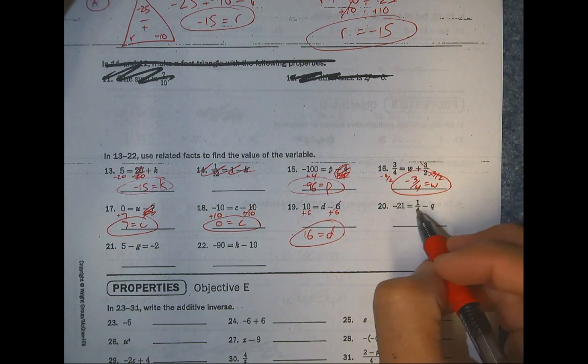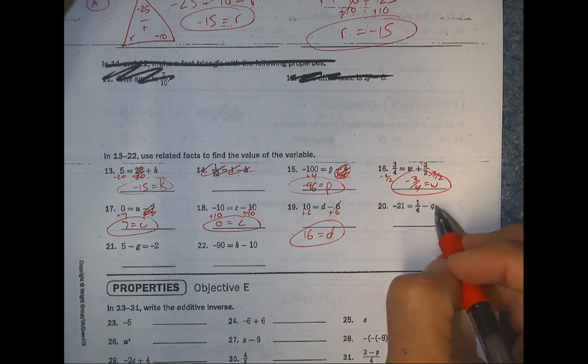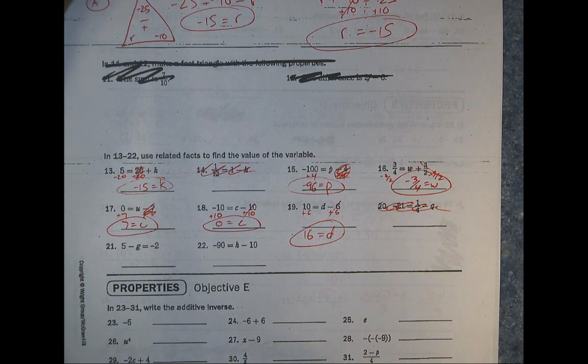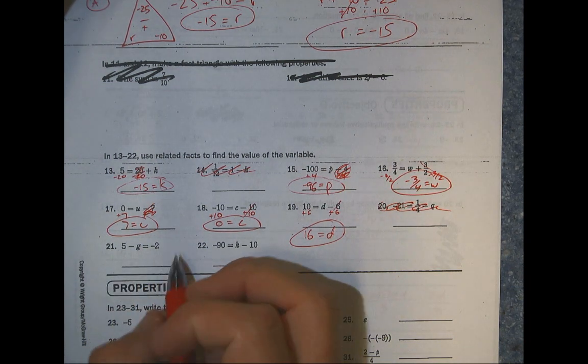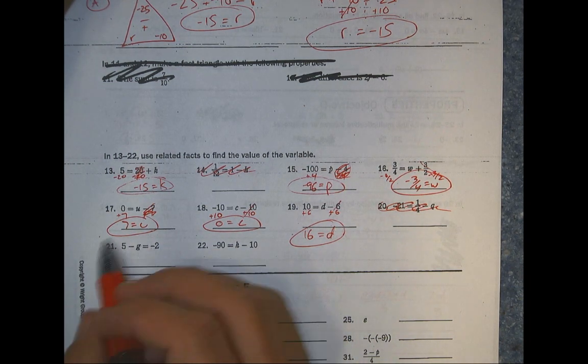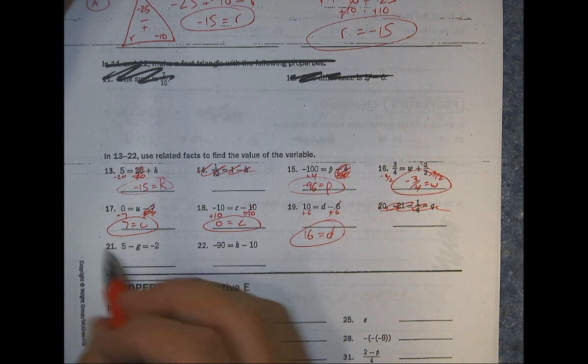20 again is a 2-step. You'd have to minus the 1/4, and then you'd have a negative q, which you'd have to do more with. So again, I should have crossed that one out. We're not doing that one. Same thing here. Let me just show you this one so you can see it once, but this is not going to be something that will be on your quiz.